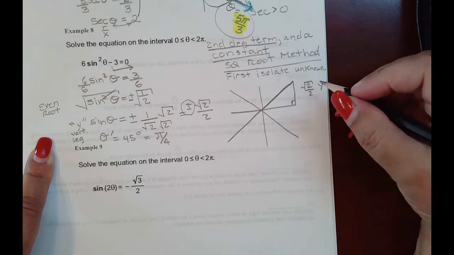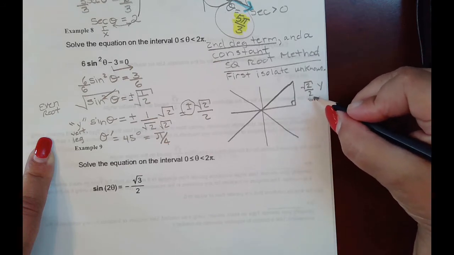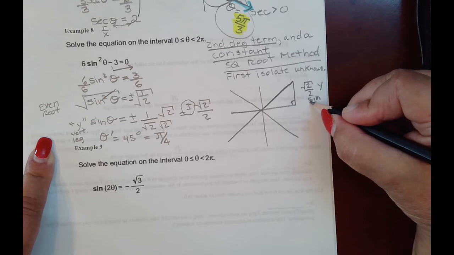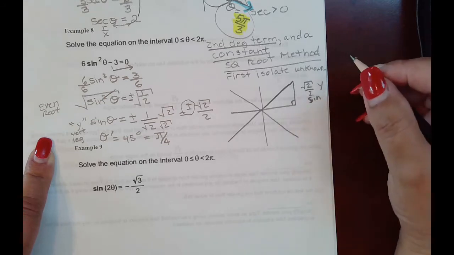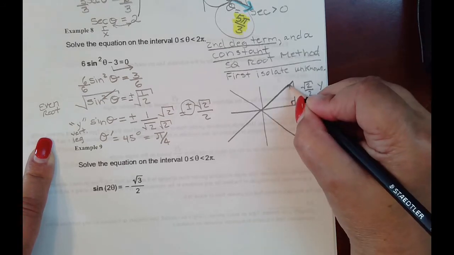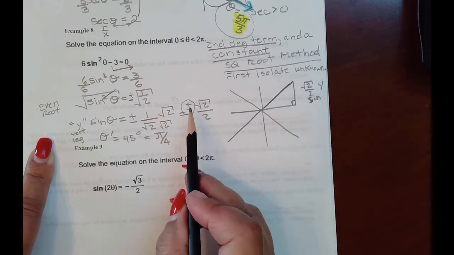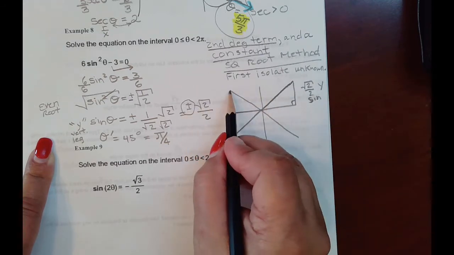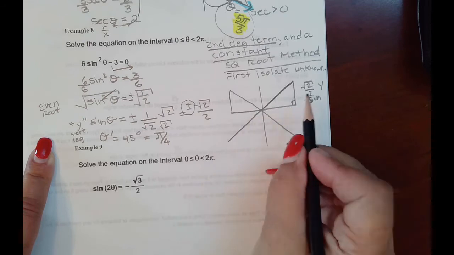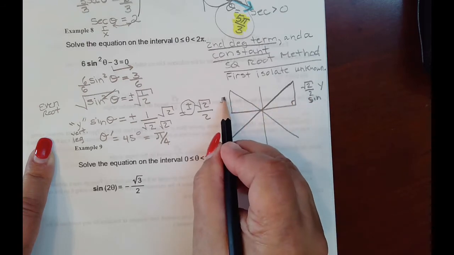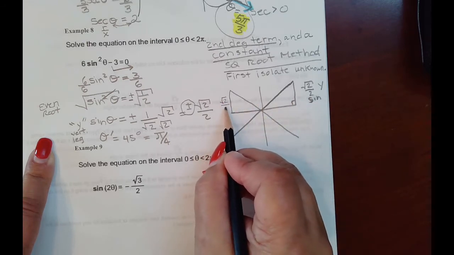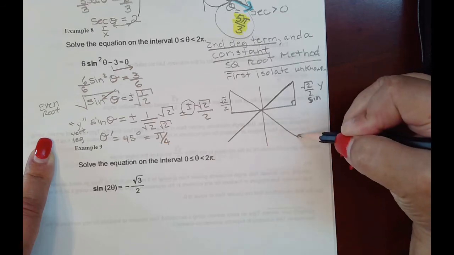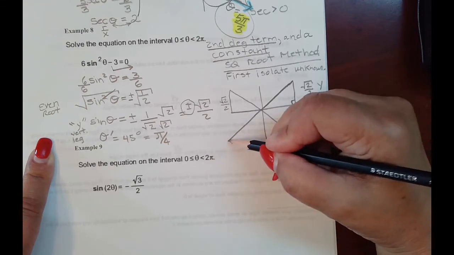This vertical leg, also known as the y coordinate, is also known as the sine. Sine and y are synonymous. Since I'm allowed to have that vertical leg either positive square root of 2 over 2 or negative square root of 2 over 2, these would be the 2 quadrants where that sine value is positive square root of 2 over 2.